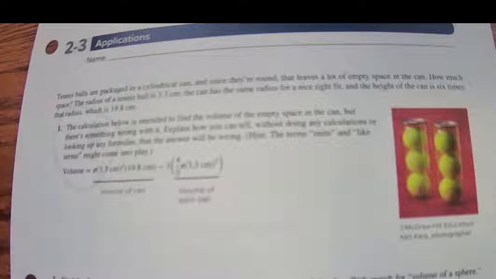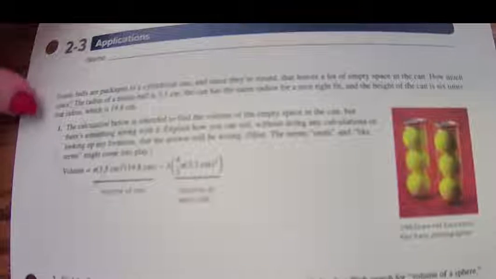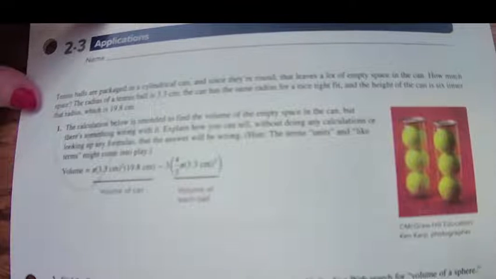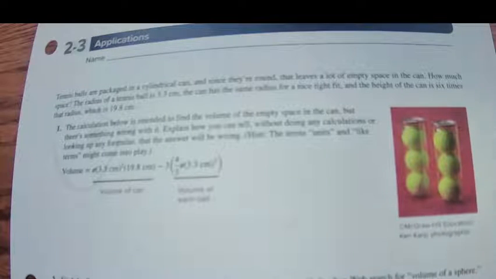You see that can of tennis balls there. And they say that tennis balls are packaged in a cylindrical can, but of course the balls are round, so we've got some air pockets in here. There's some empty space in the packaging cylinder. And how much airspace is there in the cylinder?